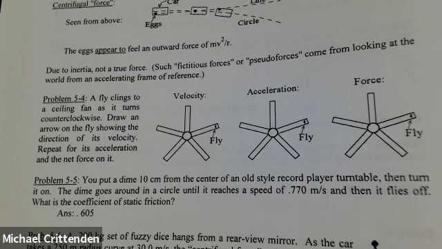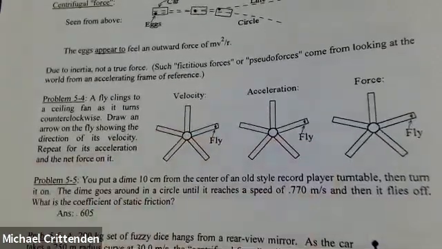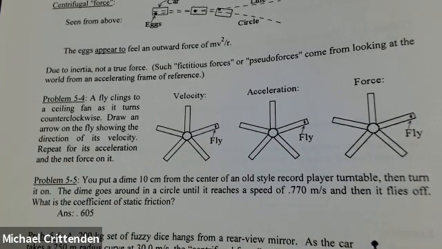Number 5. You've got a turntable for an old style record player. I'm not sure what a dime is doing on it, but apparently there is a dime on the record player. So you turn the thing on, the record player rapidly picks up speed. And when the dime gets up to the speed that's given there, the thing flies off. What is the coefficient of friction? If you need some inspiration for this, use the question I did earlier about the car on the curve. That's actually quite similar.